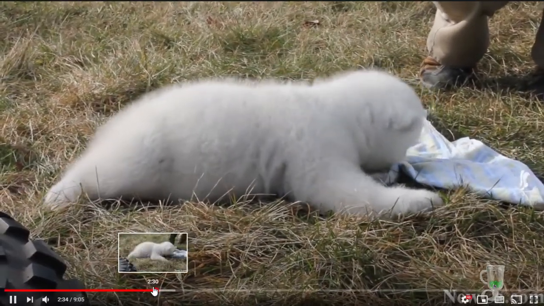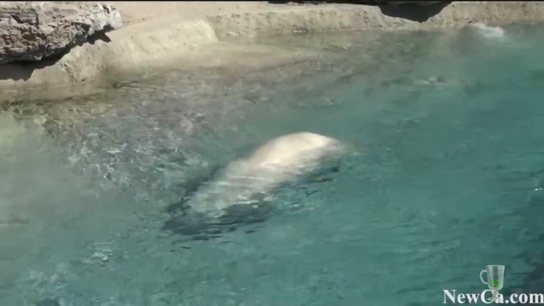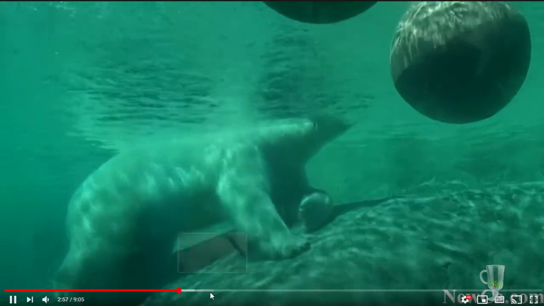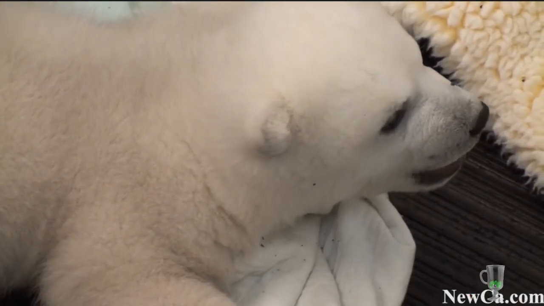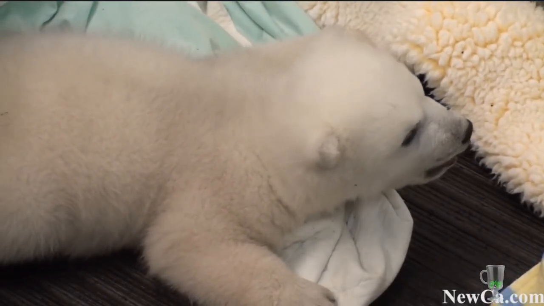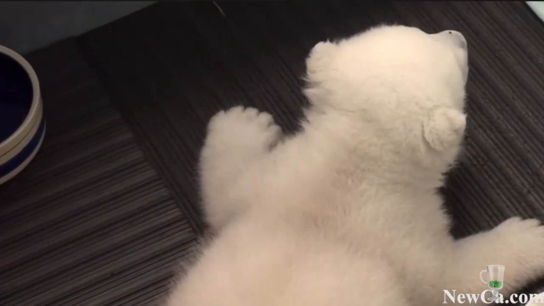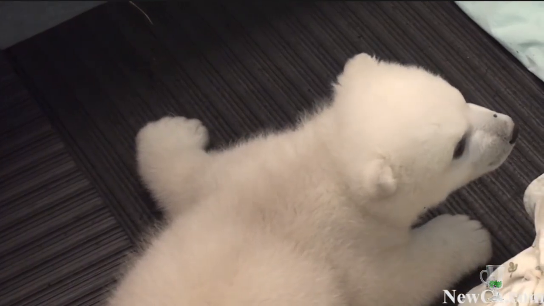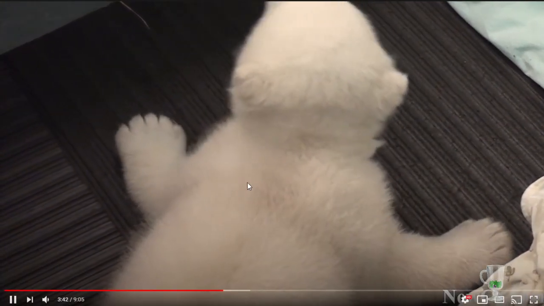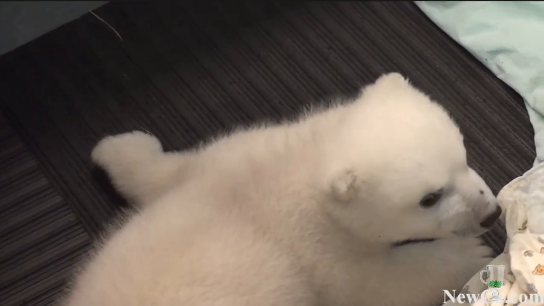Oh yeah, look at it go! Look at that behemoth. Just imagine the thing. This thing is gonna grow up to fucking kill people.